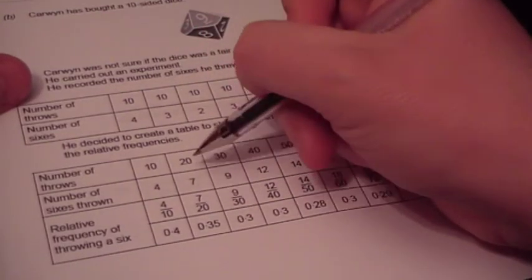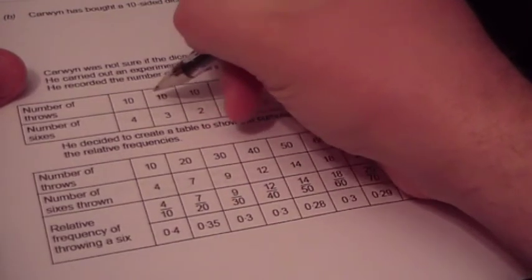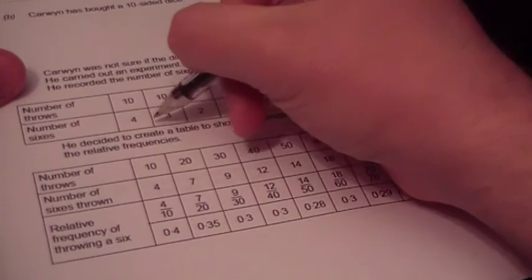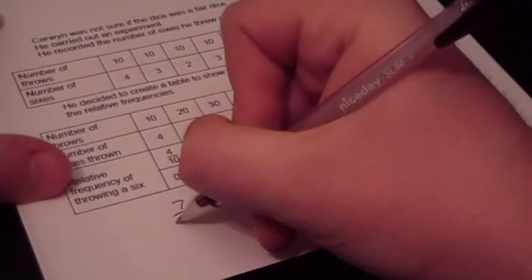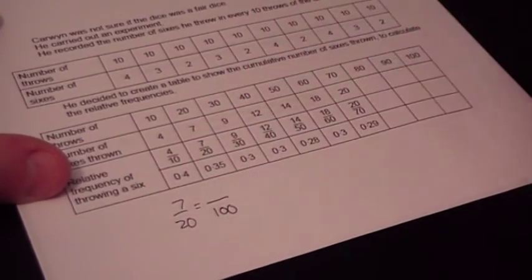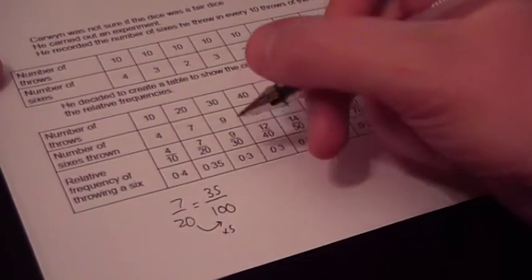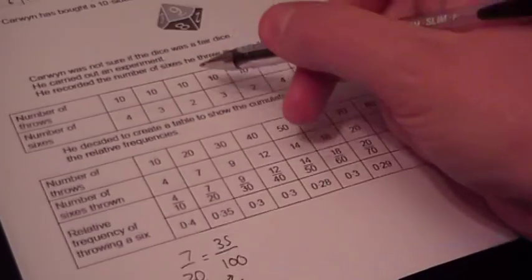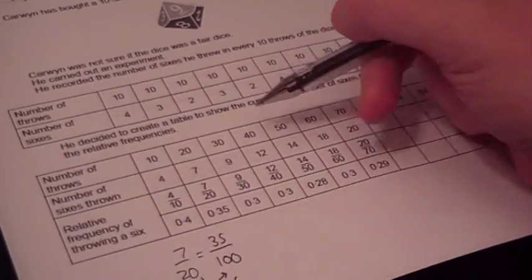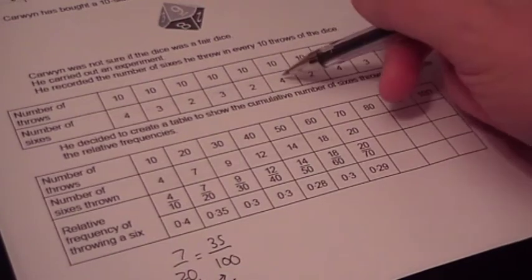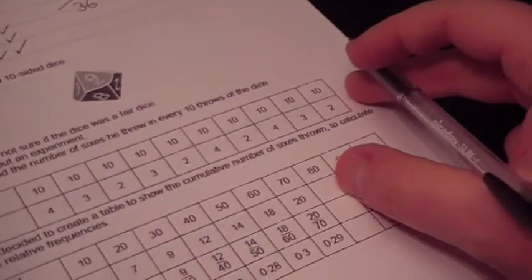In the second column though, this number's gone up to 20, because what he's done is say, after I'd done my 2 trials, which add up to 20, I had 7 altogether, so I've had 7 out of 20, and he said that that's 0.35, and he's done that by making 20 into 100. That's times by 5, and 7 times 5 is 35, so that's where he's getting these from. Then he added on the next 10, which made 30, and another 2, 4 and 3 and 2 makes 9, and so on. He's going along, adding on another 10, and then the number of 6s from that 10 onto this.